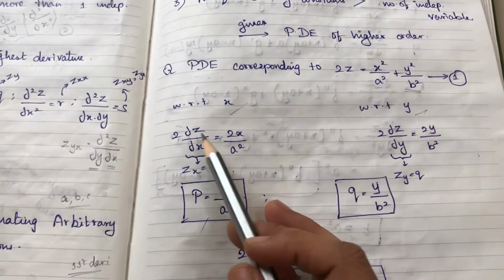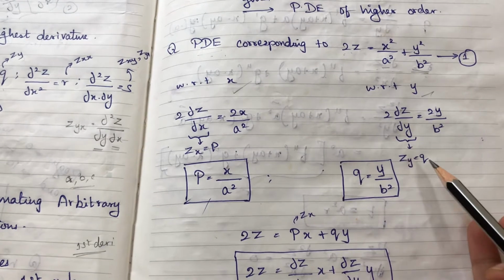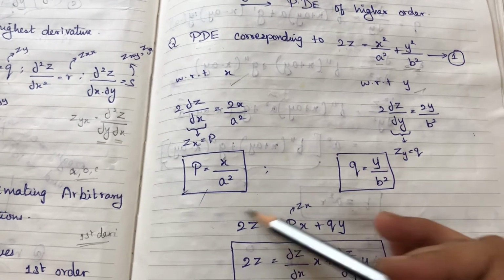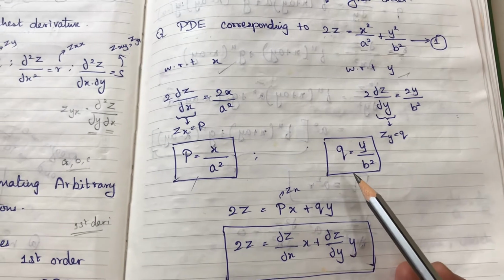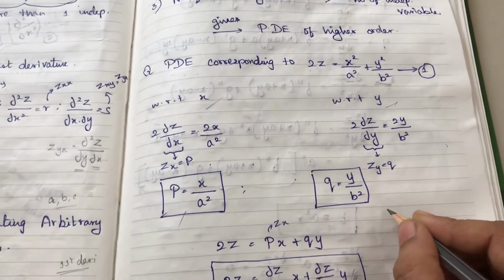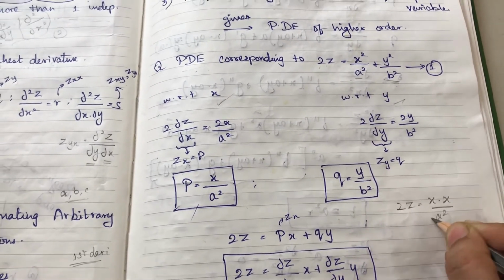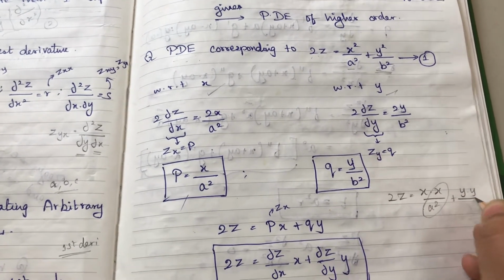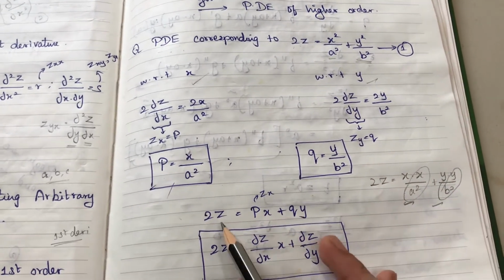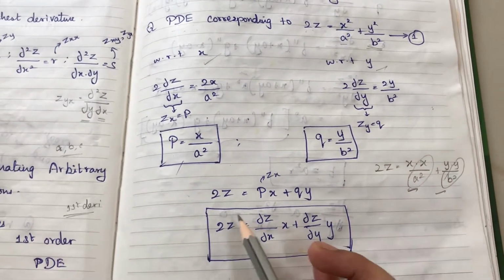We know that ∂z/∂x is nothing but zx, which is equal to p. This term is p and this term is q. So I have got p equal to this term and q equal to this term. I have written these things in terms of p and q. After that I need to substitute these things here. In the question, 2z is equal to x into x by a square plus y into y by b square. These two parts I'm going to replace by p and q. So 2z is equal to p into x plus q into y.